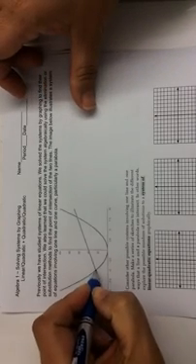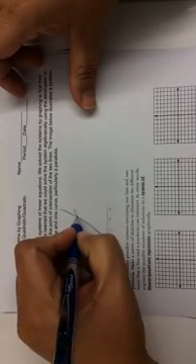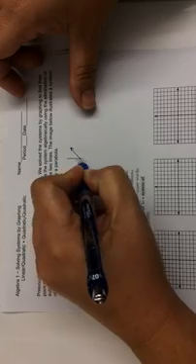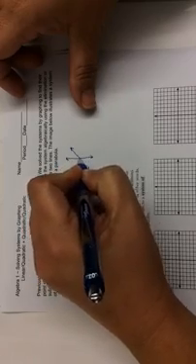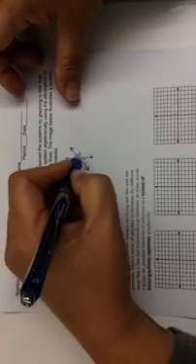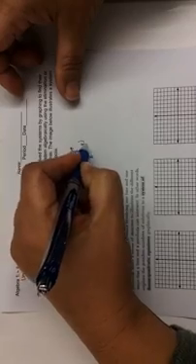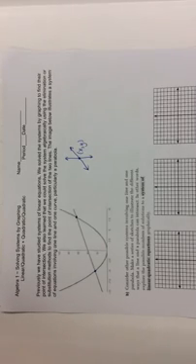So remember that the solution is the point of intersection, and before we were just talking about two lines. So there was only one point where they crossed, so there was only one solution. But now we're going to be dealing with a parabola and a line, or maybe even a parabola and a parabola. So we're going to have potentially more than one solution.